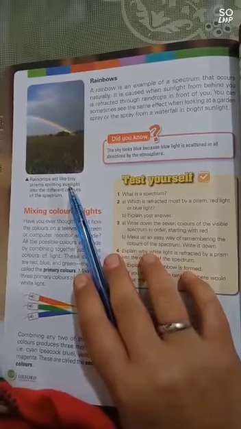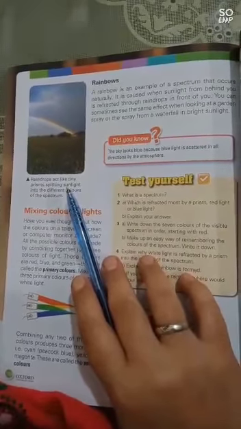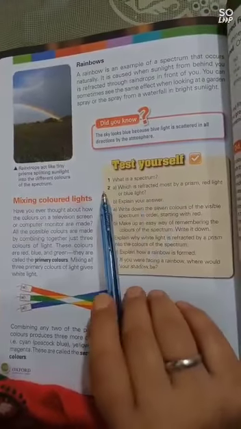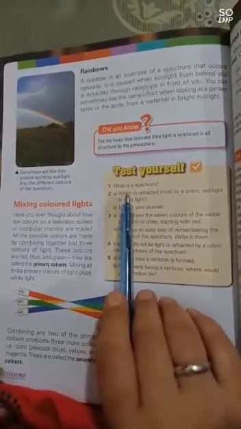in bright sunlight. The sky looks blue because blue light is scattered in all directions by the atmosphere. Next we have to do test yourself. Question number 1. What is a spectrum?